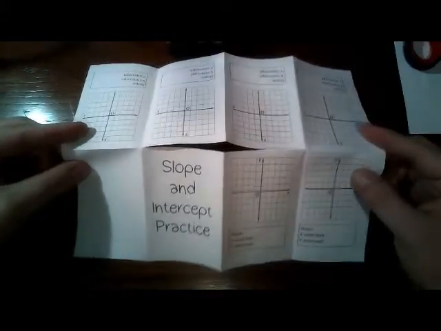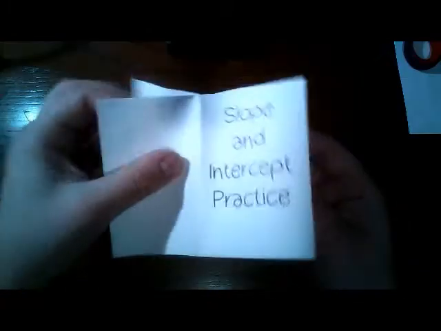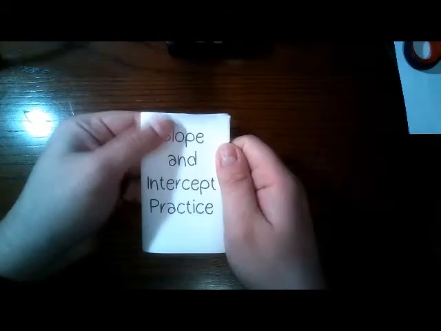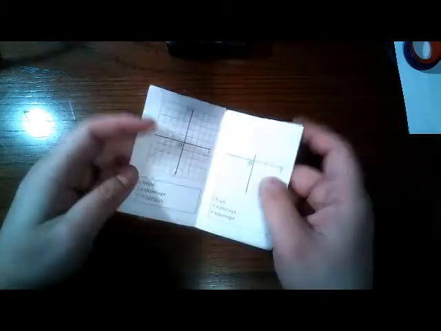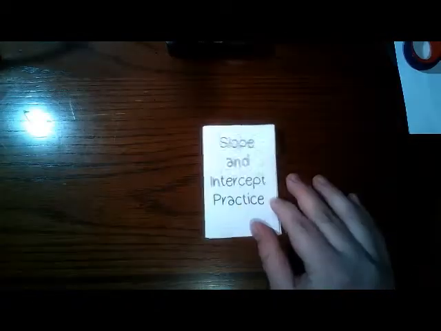And you're going to open this back up, and you're going to make it go like this. So you've got this diamond, and we're going to push this together and fold it down nice and neat. And now we have our book that has some more pages. Because we made that hole, we can now see all of the graphs and all of the slopes and x-intercept problems that we're going to be doing. Okay, so that's how you fold that one.